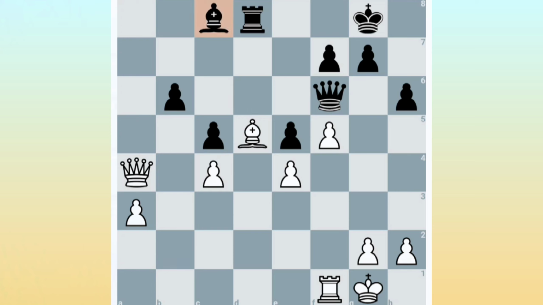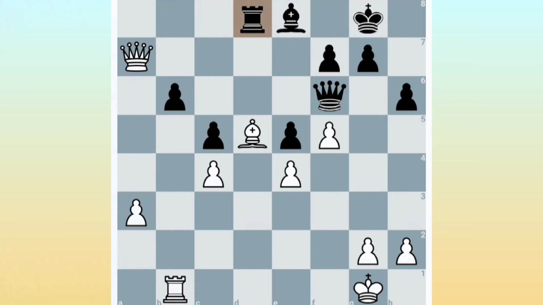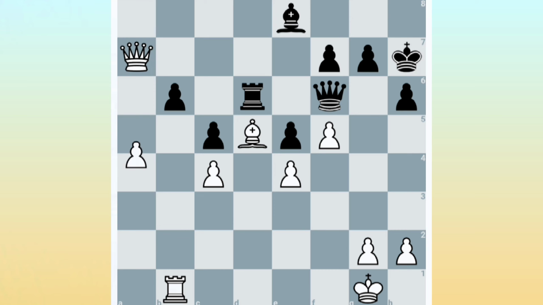Black plays bishop to d7, white plays queen to a7, and black plays bishop to f8, and white plays rook to b1, and black plays rook to d6. Now white will start to move his pawn forward. Black plays king to e7, and white plays a5. After b captures a5 and queen captures a5, now you can see that black can't defend his c5 pawn.